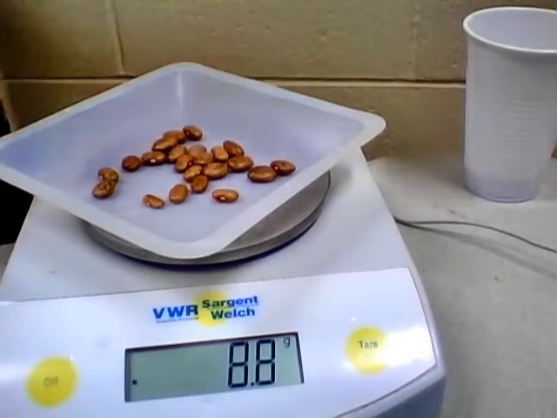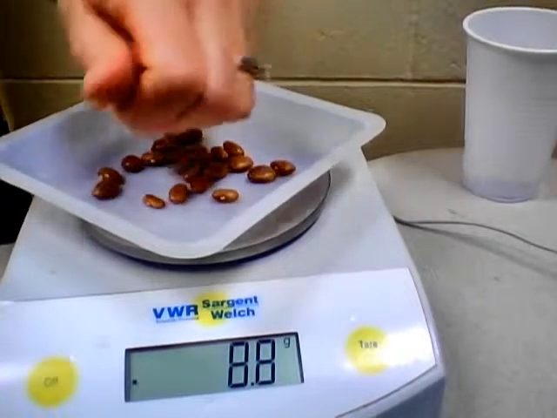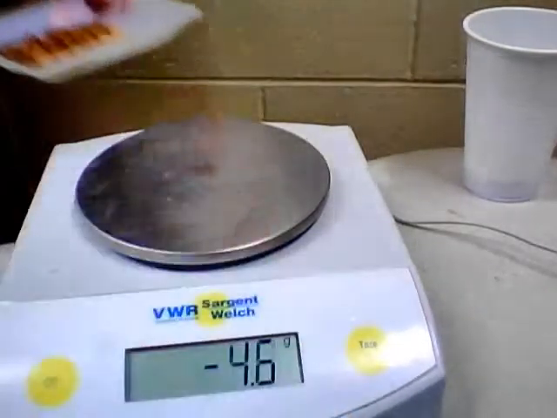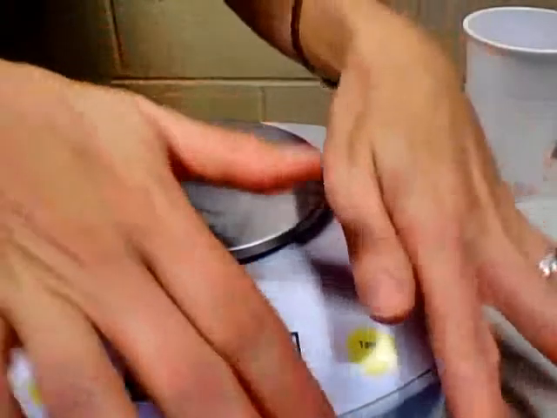Okay, so that was 22 beans for the brown. Okay. So now our data is collected, and now we can answer the rest of the questions.